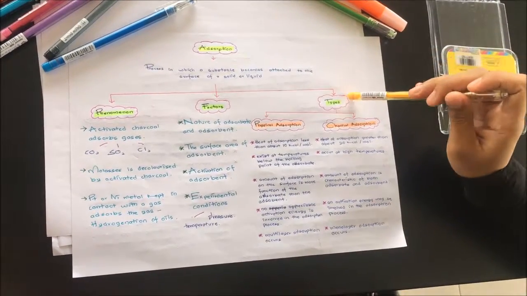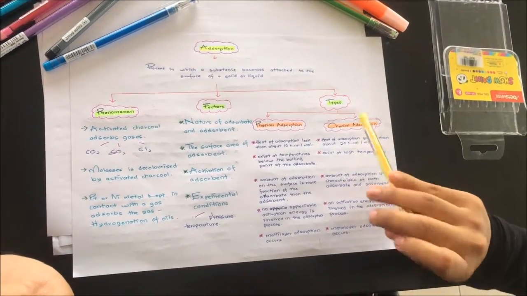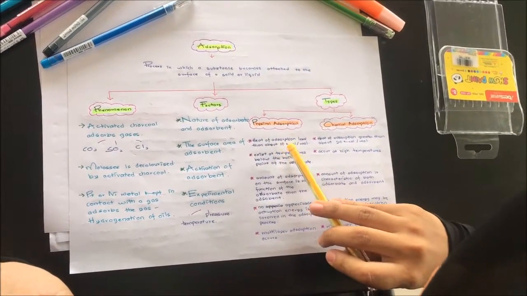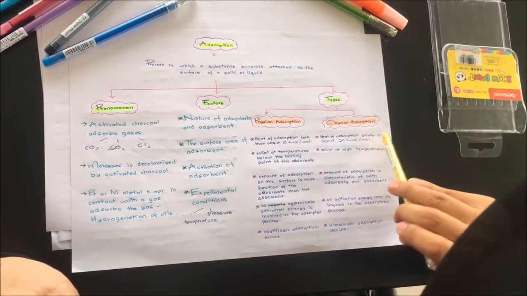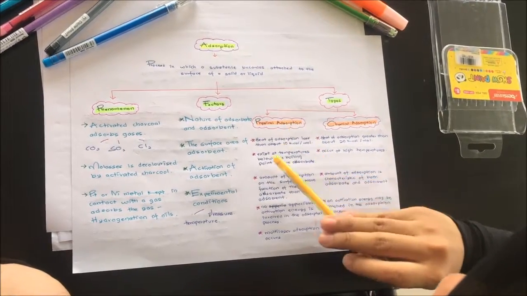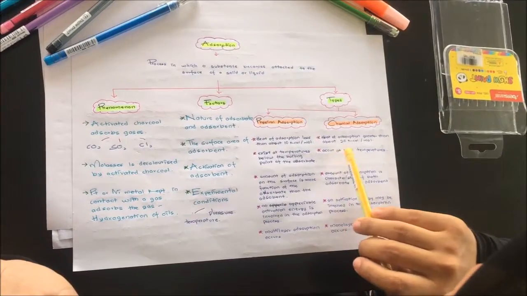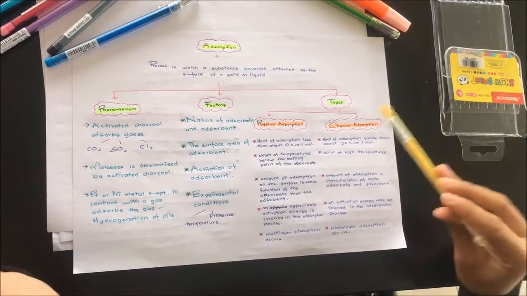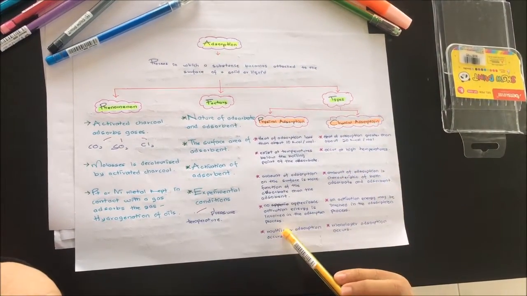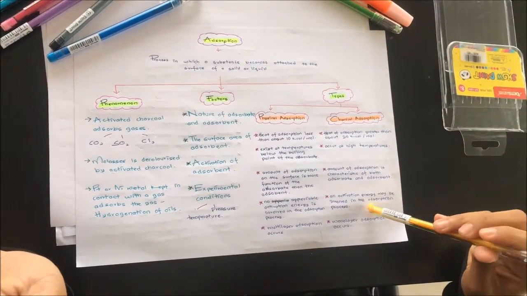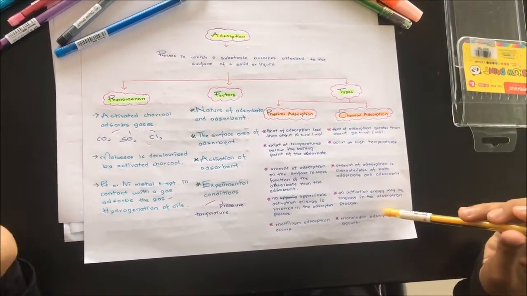There are differences between physical and chemical adsorption: physical is less than about 10 kcal and chemical is greater than that. Physical exists at a temperature below the boiling point, but chemical occurs at high temperature. And then physical is multi-layer adsorption, and chemical is monolayer adsorption. So that's all.